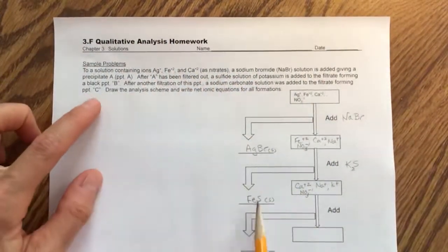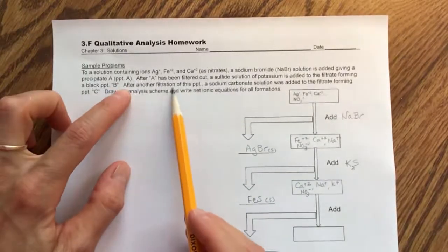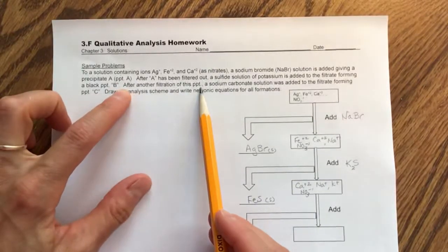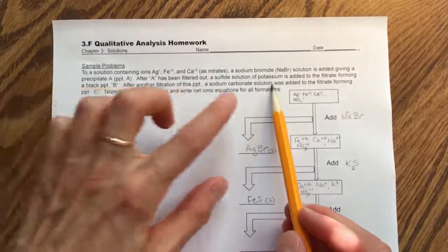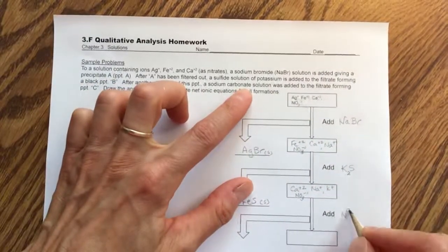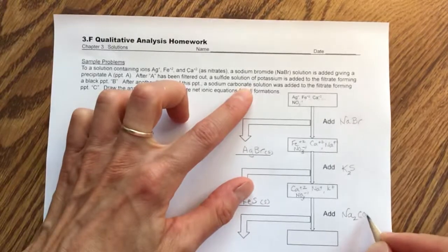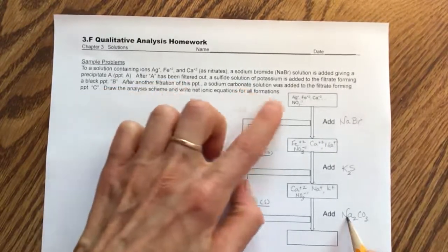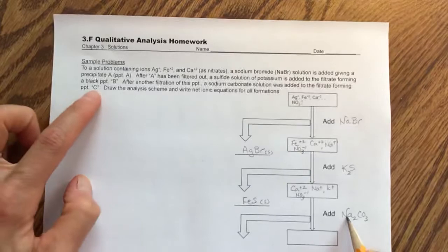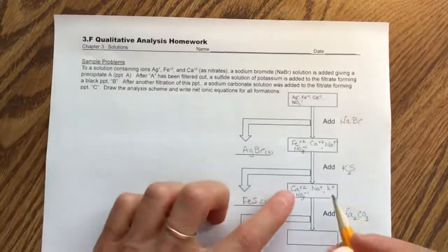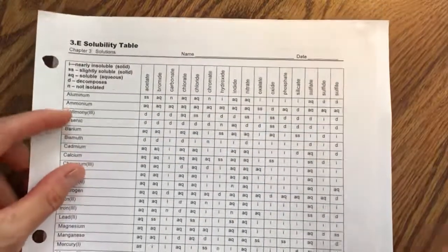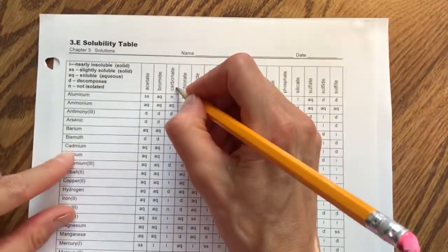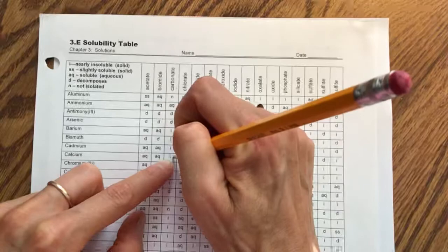Okay, so this is precipitate B. After another filtration of this precipitate, which means we took out the FeS, a sodium carbonate solution was added. So I'm adding sodium carbonate, and now we form precipitate C. So my guess is that calcium carbonate is going to be insoluble. I go over here, look up carbonates, look up calcium. I'm getting an insoluble.